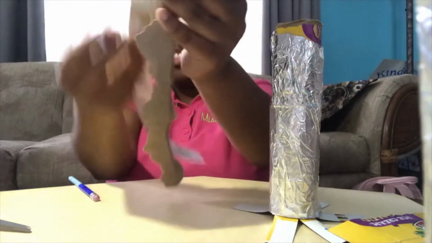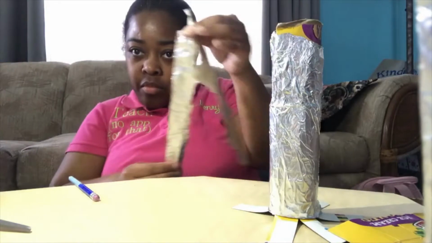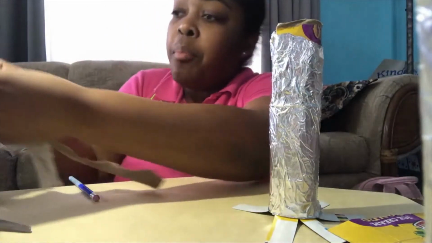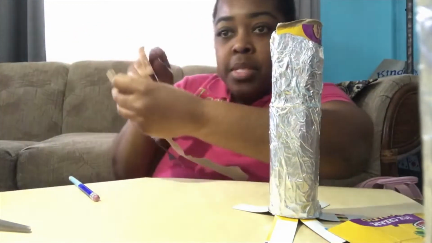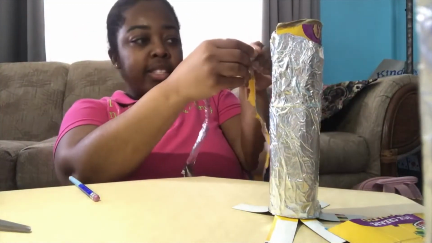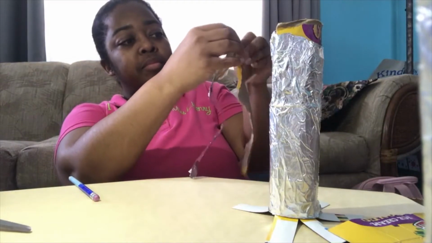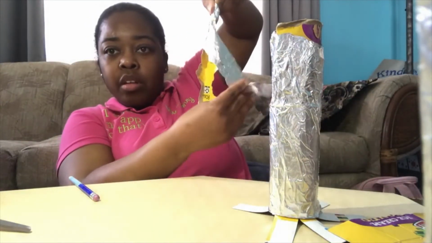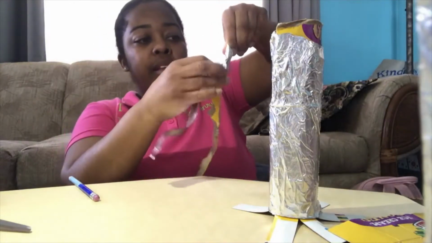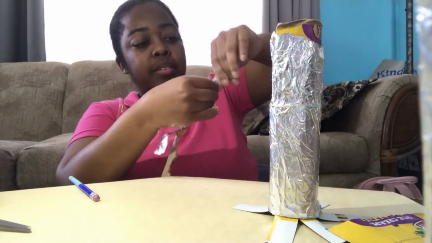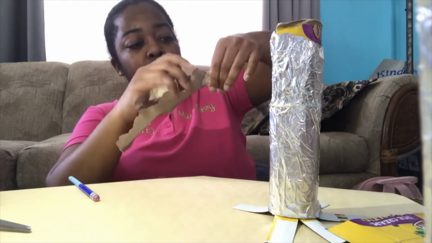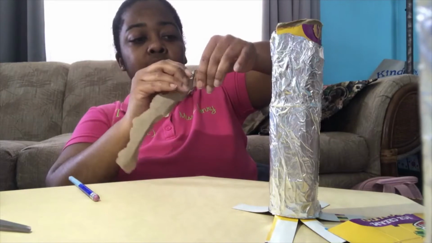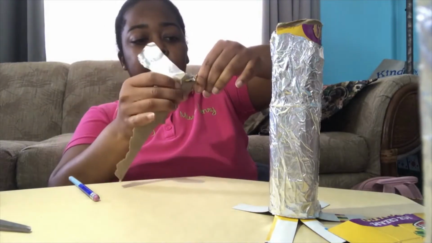Now don't put it straight down. You want to take it and put it at a diagonal and wrap it around like that. But definitely do it tight so that you wind up with a stick that looks silver.